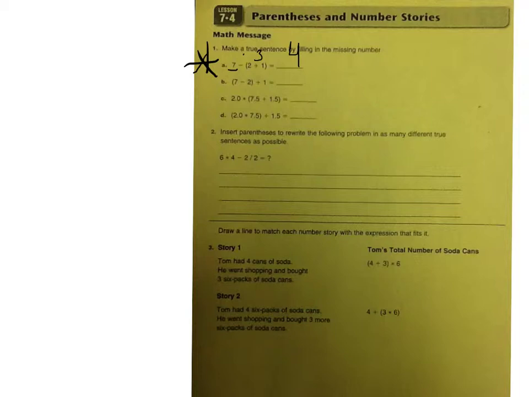Now, taking a look at that same problem, except now we have shifted our parentheses. Instead of being around the 2 and 1, we're going to put them around the 7 and 2. And let's see how our answer changes. So do the parentheses first. 7 minus 2 is 5. And then we add our 1, and we get an answer of 6. So you can see how we have the same equation, but when we put parentheses in different spots, we can get different answers.